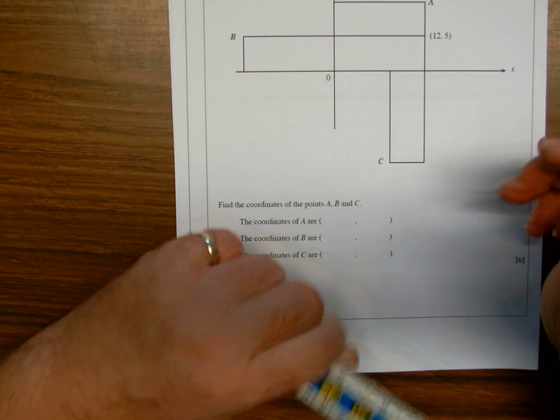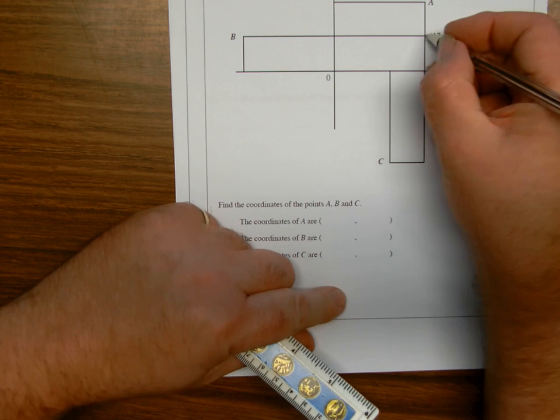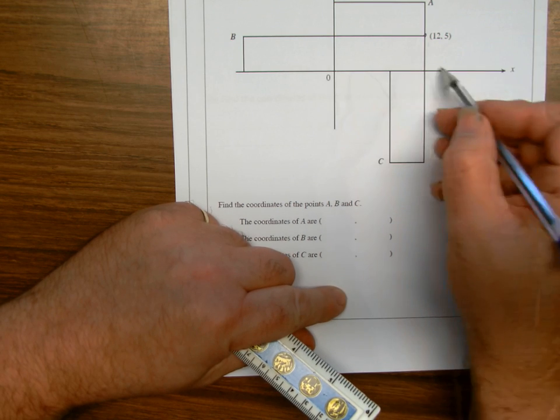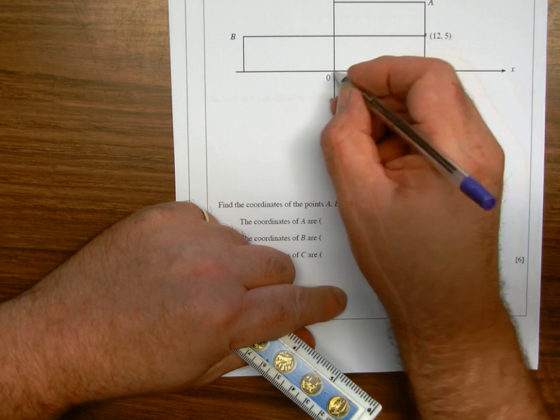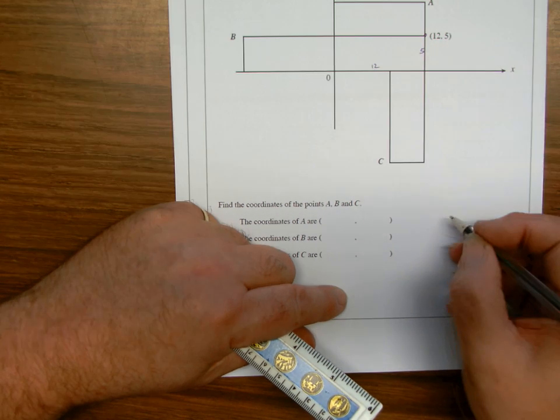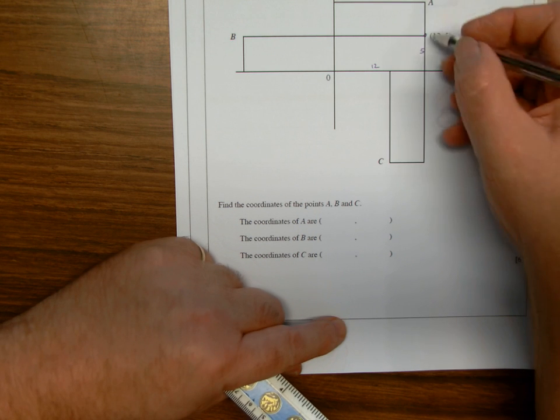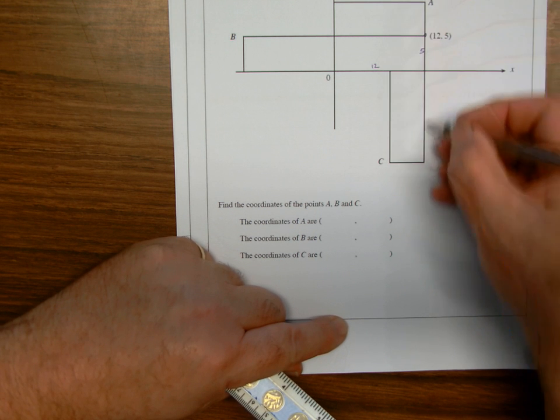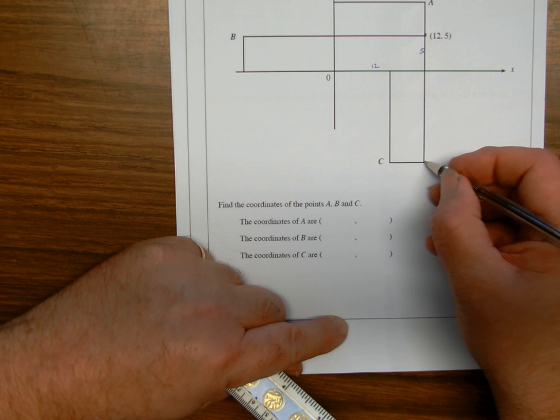Right, I've got 4 identical rectangles. So if that point there is 12, 5, that means the length of it is 12 and the width is 5. So any point on this line here has an x coordinate of 12.